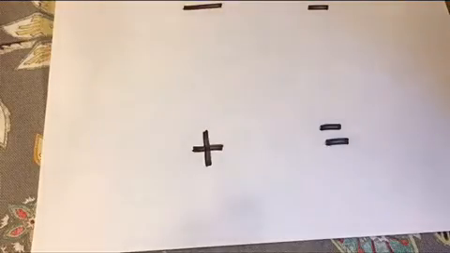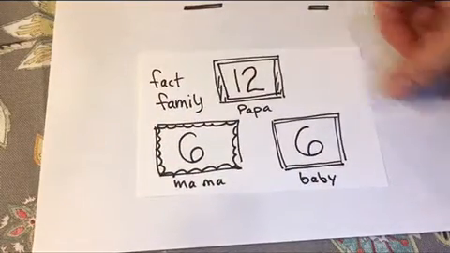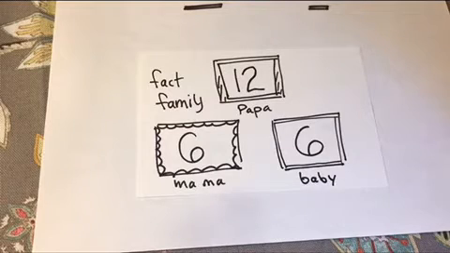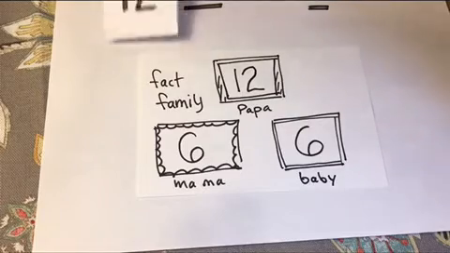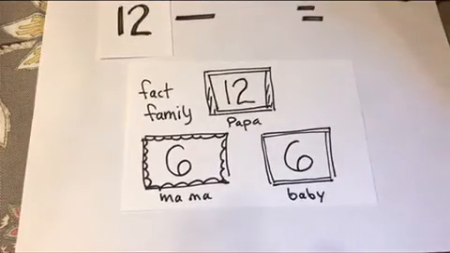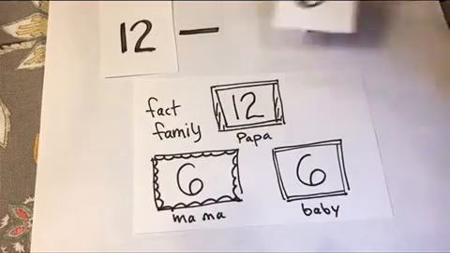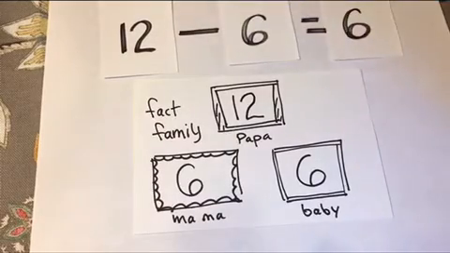But first I want to make sure that you understand that sometimes, yes, it is true that in my fact family, the baby has grown up so much that it's actually the same size as Mama Bear. But the rules still remain the same. Papa Bear has the rules. Papa Bear must be at the beginning of a subtraction number sentence.